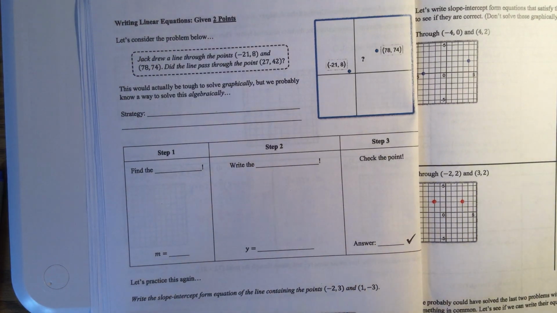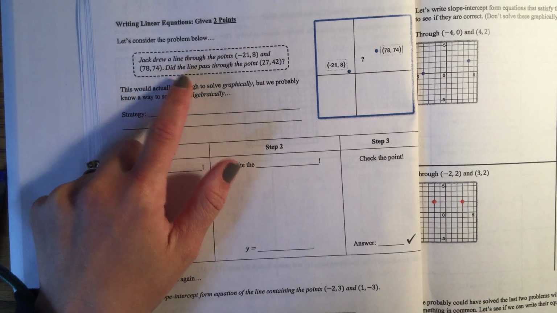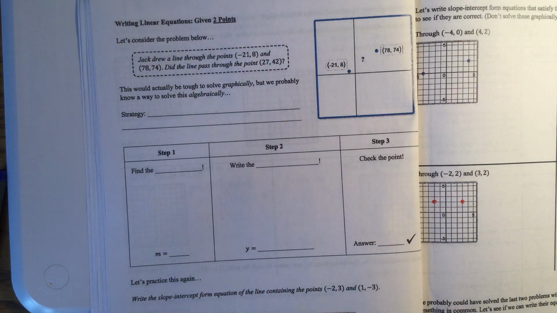Okay, so today we are going to write linear equations given 2 points. So let's consider the problem below. Jack drew a line through the points (-21, 8) and (78, 74). Did the line pass through (27, 42)?